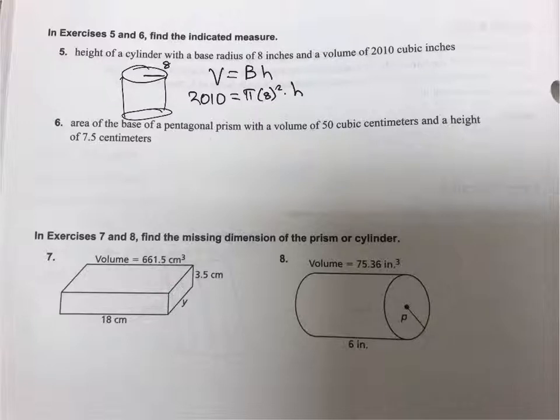I'm going to rewrite this here: 2010 cubic inches equals 201.1 times h. Now that's square inches because it's area times h. Now you told me to divide that number off.